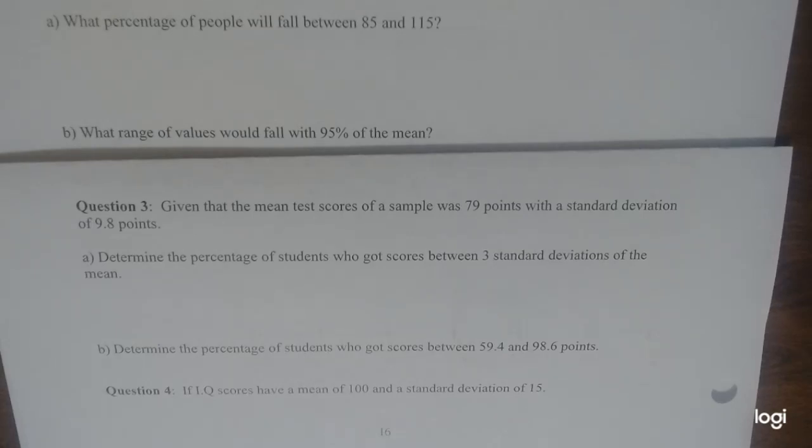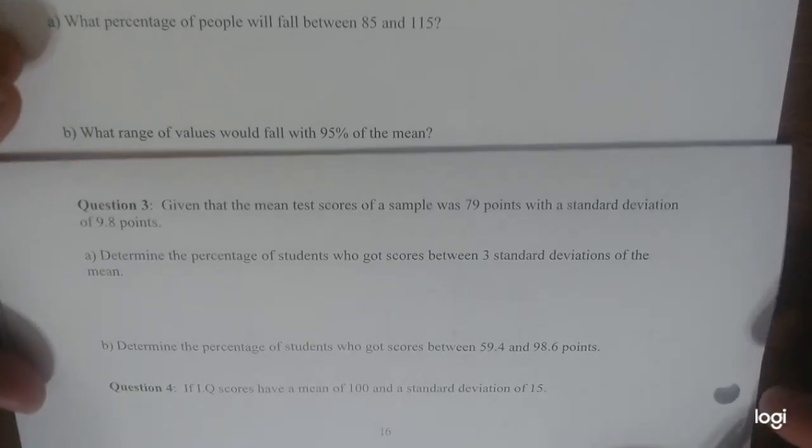Okay, so hopefully you guys tried those 2 questions out and they weren't too bad, right? So now let's do this together. Okay, so question 3 says, given the mean test scores of the sample to be 79 points with a standard deviation of 9.8 points. So notice the same template, right? Same framework. So I'm not trying to trick you. It's going to be the exact same process, every day, every question.